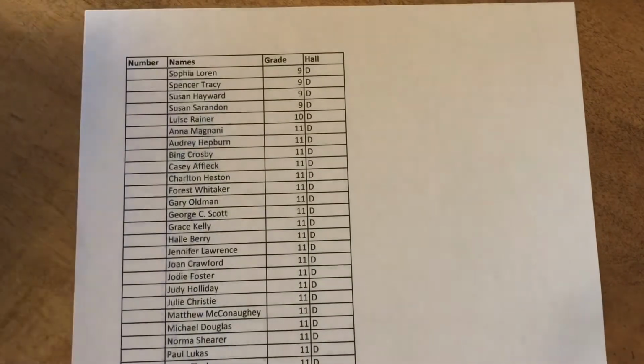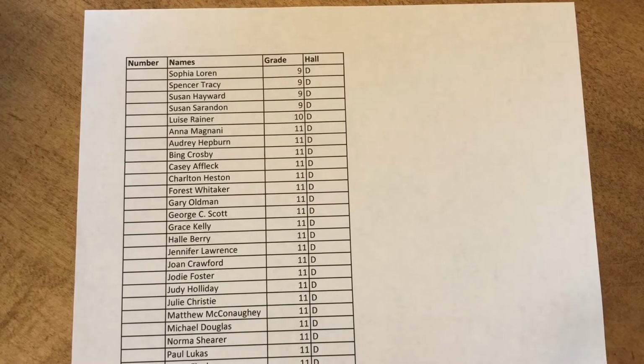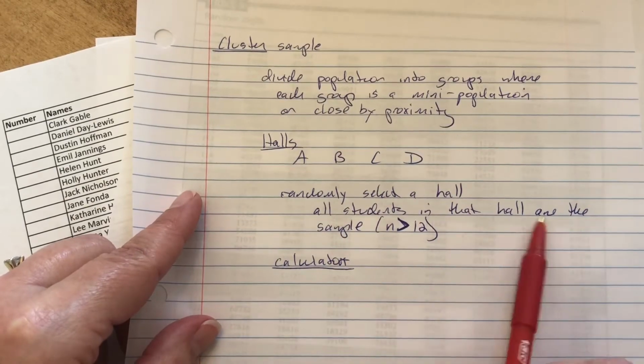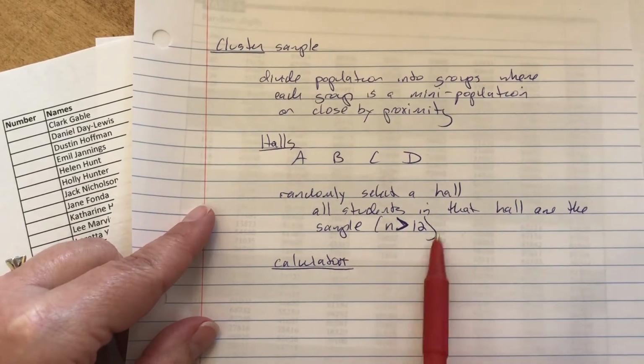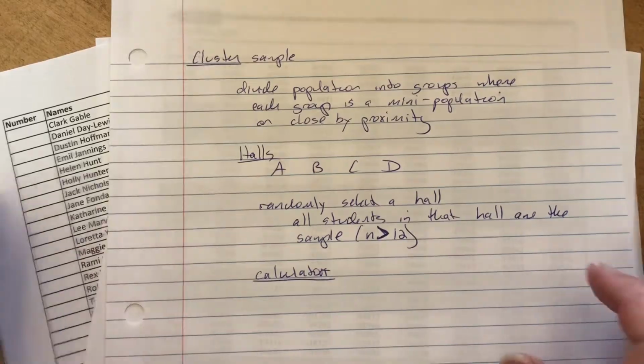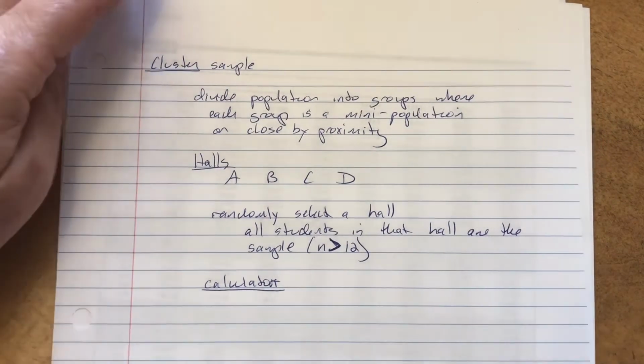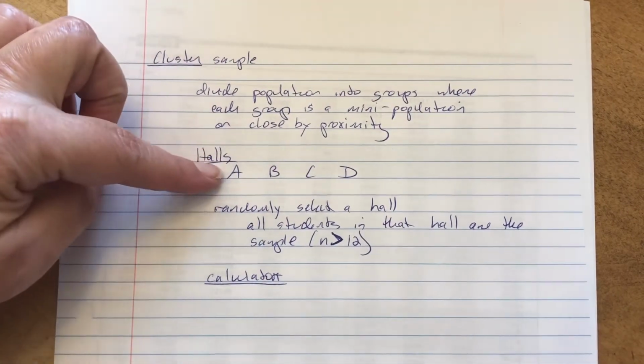So all I really have to do is select a hallway. I don't have to select individual students. So if I randomly select a hall, all the students in that hall are going to be my sample. Now my sample size is going to be much larger than 12, but that's okay. This is what would happen with cluster. I'm not sure what my sample size is going to be, okay? So really all I have to do is select a hallway.